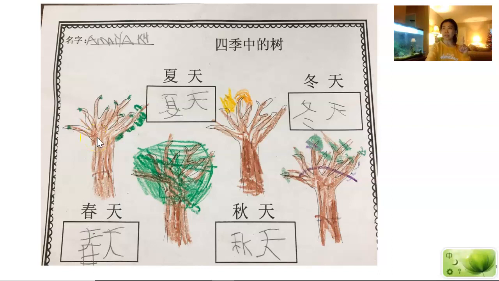The first season usually comes in March and April, we say 春天. 春天 means spring. Very good. So you can see the tree, there are sprouts and leaves starting to come out during the spring. The season after spring is 夏天. 夏天 is summer. And the trees got all the leaves, green color, full of leaves. And the weather is hot, right?